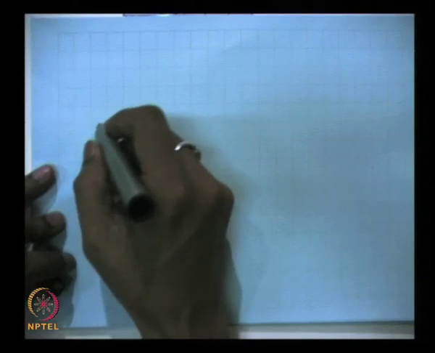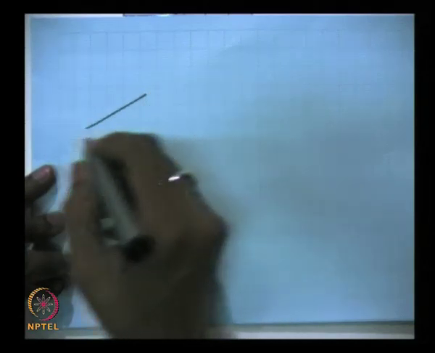Let me switch over to a slightly larger paper. I will switch over to this one and leave this aside. I can draw it more easily here. So, I have these line segments.